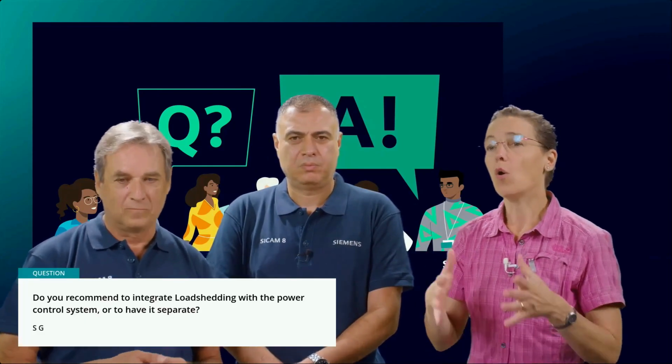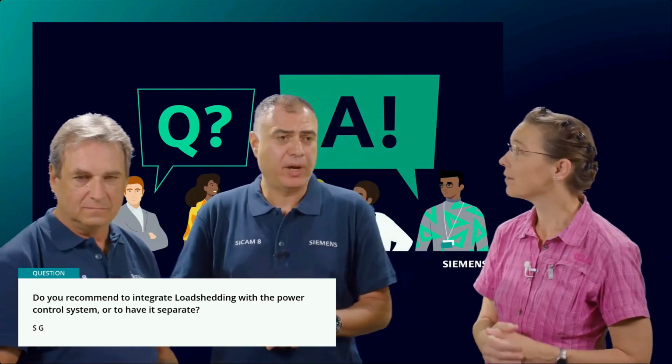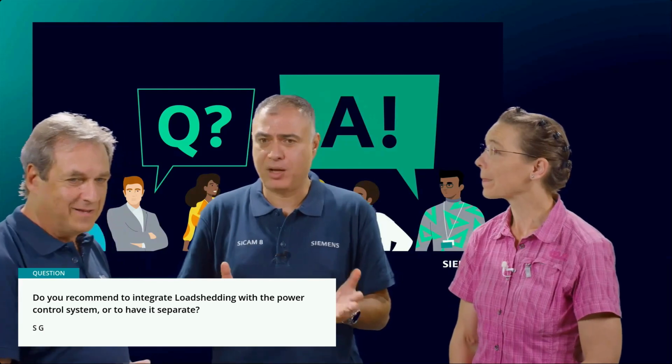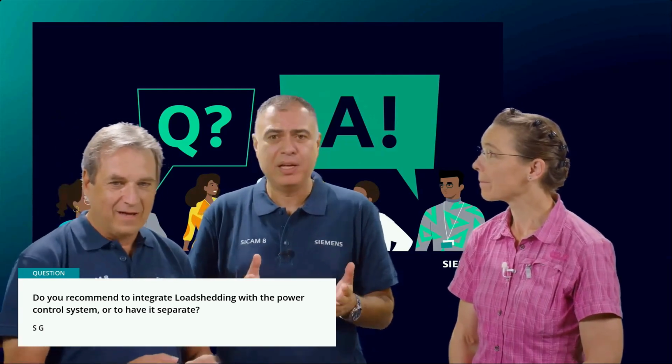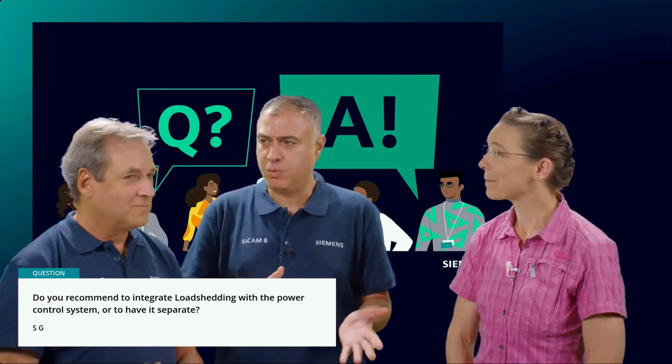And then the next question: do you recommend to integrate the load shedding within the power control system or to have it separately? My personal recommendation is to save hardware. Why not integrate it in the existing substation automation system? It's possible. For sure, we have the flexibility if the customer insists.